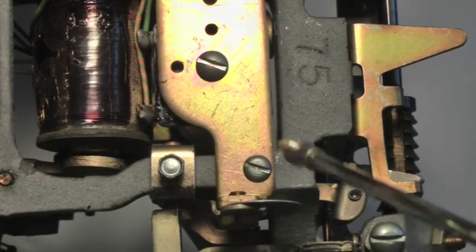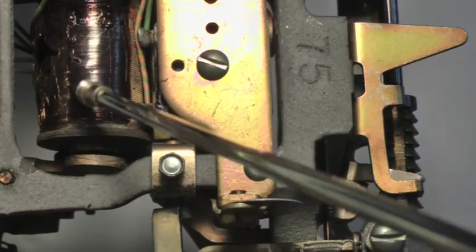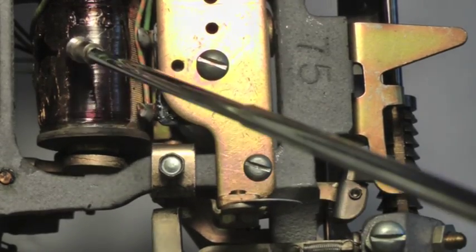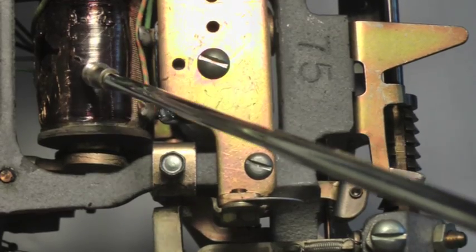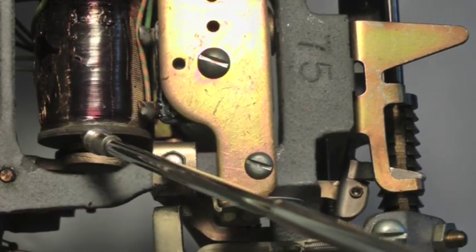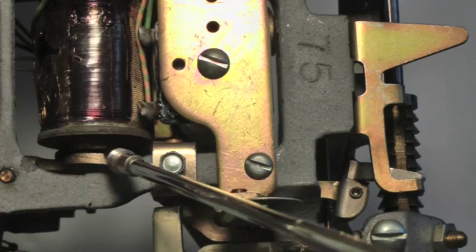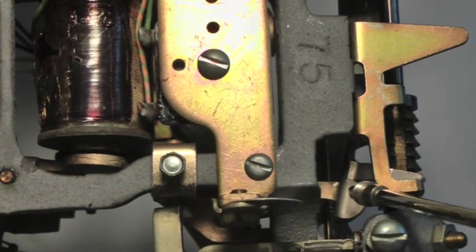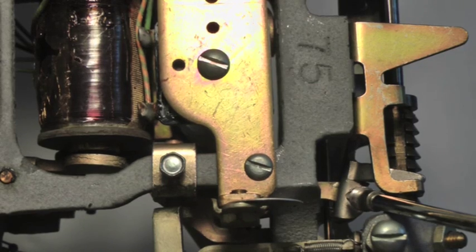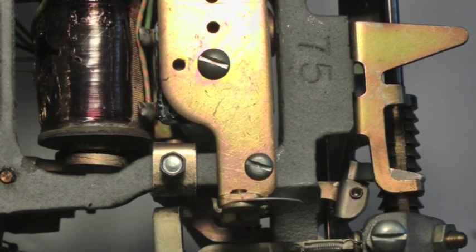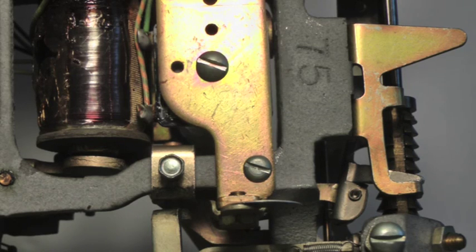Now we'll take a look at the vertical armature action. So here is one of the vertical magnets, the other one is immediately behind it, and below that is the vertical armature. Attached to the front of the vertical armature is this vertical pawl, and you'll be able to watch the action of the vertical armature, the vertical pawl, and the vertical ratchet as I dial a 0. Let's watch that again in slow motion.